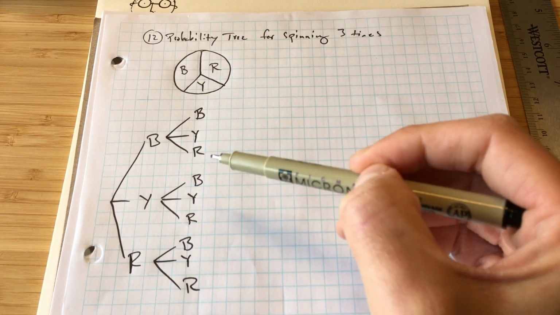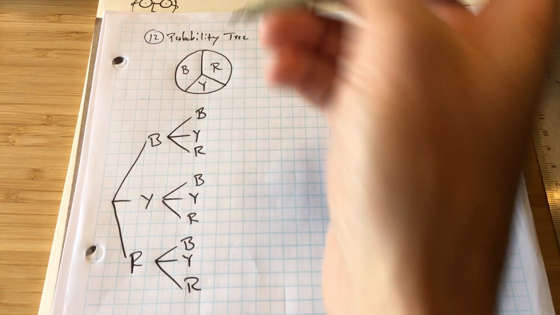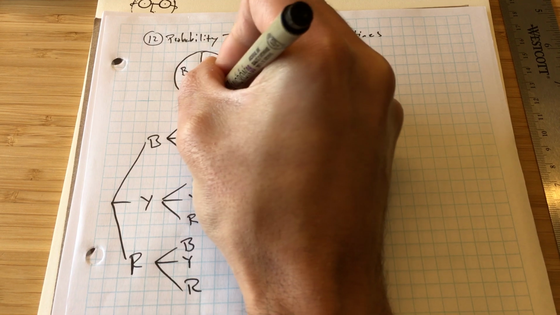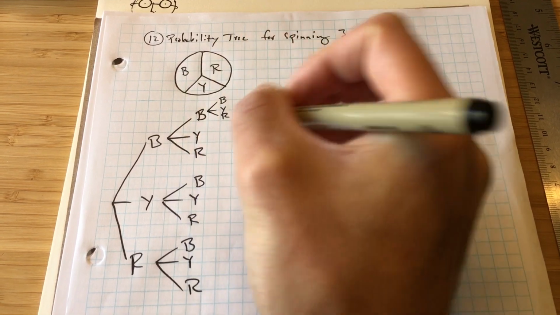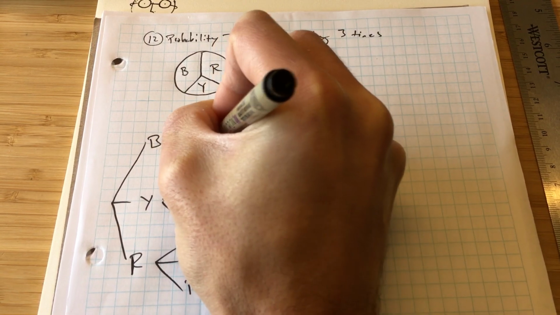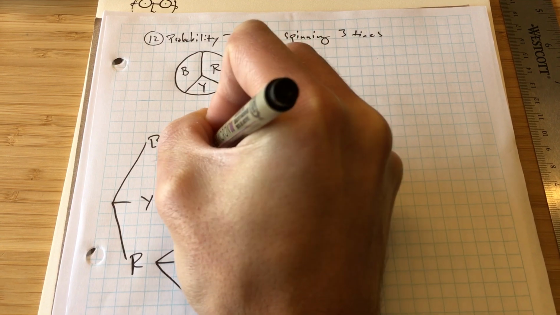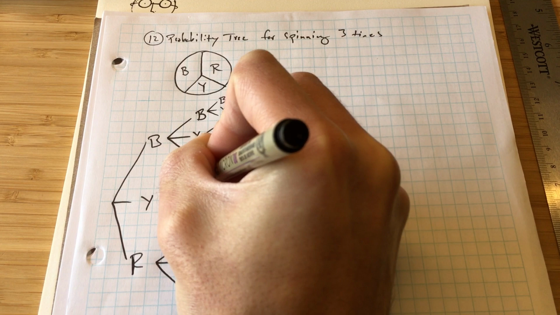But this is only 2 spins, we need a 3rd spin. So off of each of these, we're going to need to again do all 3 outcomes. And this is where it always gets a little messy, and that's okay. So blue, yellow, red. Blue, yellow, red. Blue, yellow, and red. And again, I have to do it again.